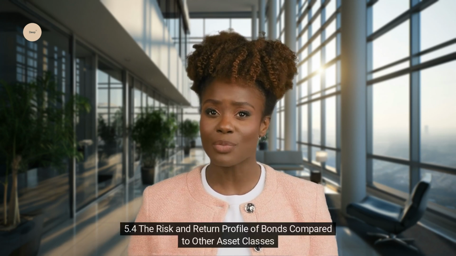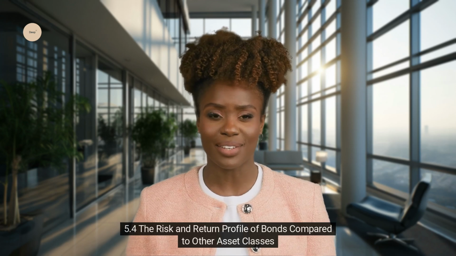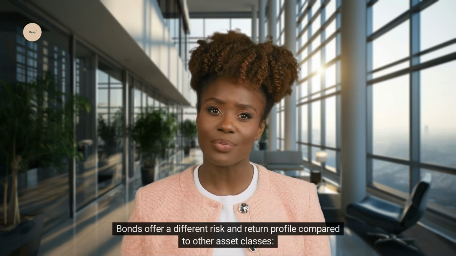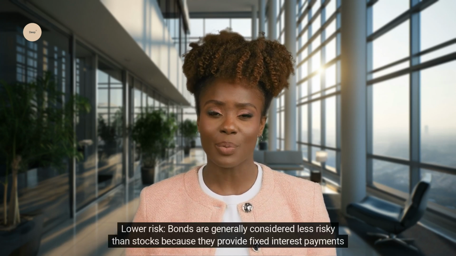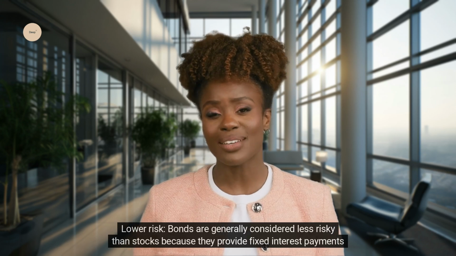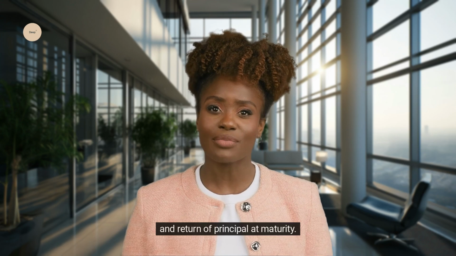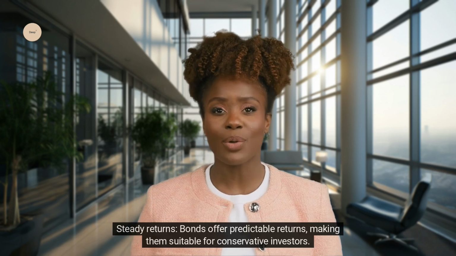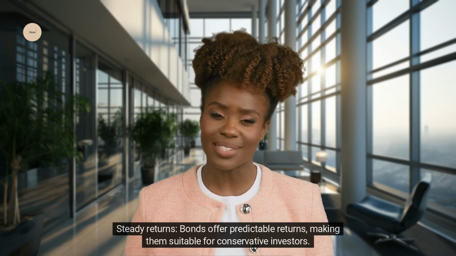5.4 The risk and return profile of bonds compared to other asset classes. Bonds offer a different risk and return profile compared to other asset classes. Lower risk. Bonds are generally considered less risky than stocks because they provide fixed interest payments and return of principal at maturity. Steady returns. Bonds offer predictable returns, making them suitable for conservative investors.